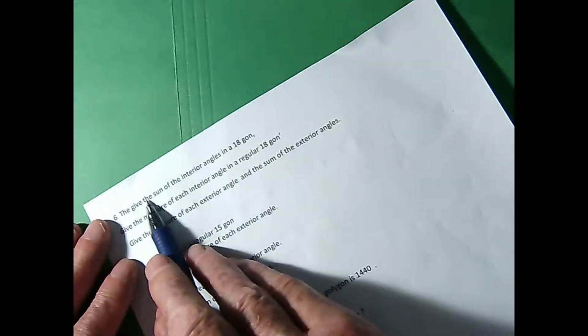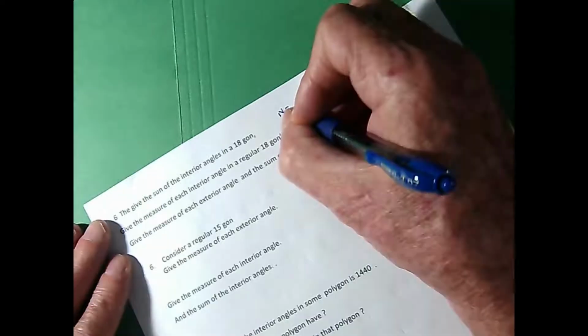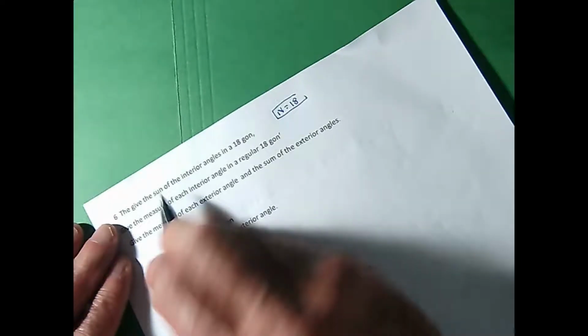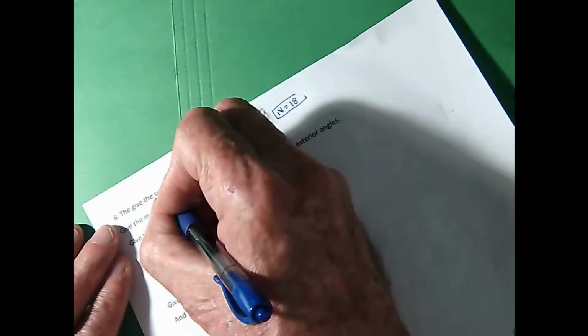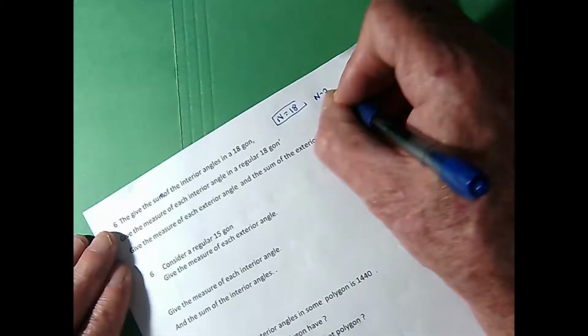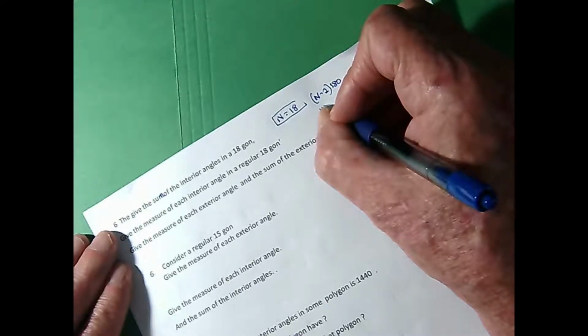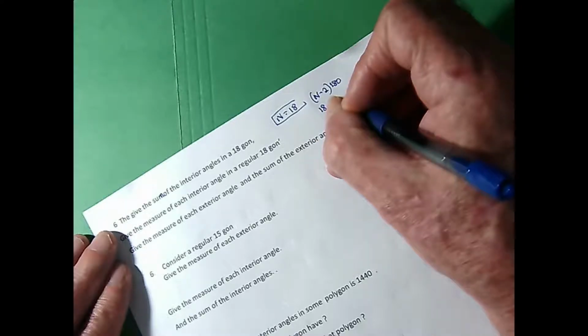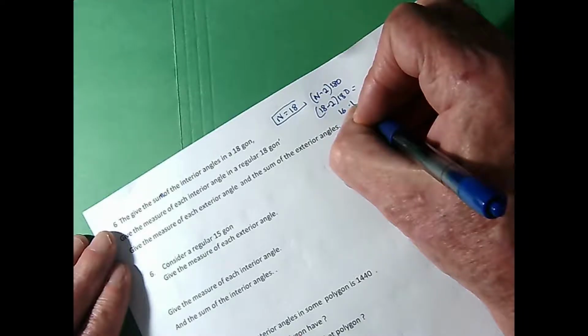Got to think through these and do them with some care. Give the sum of the interior angles of an 18 gon. Right off the bat, I'll be thinking n is equal to 18. And somebody wants the sum, I'm sure that's what he wanted there, the sum of the interior angles. That would be n minus 2 times 180. That's the formula to get the sum of the interior angles. So that would be 18 minus 2 times 180. That would be 16 times 180.